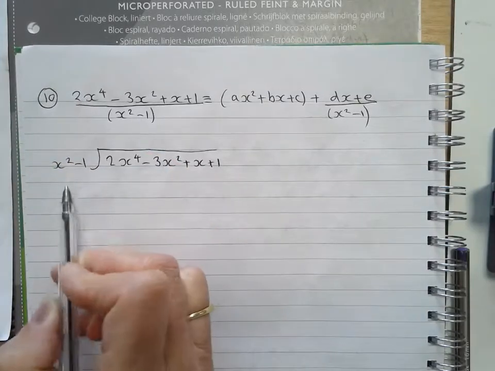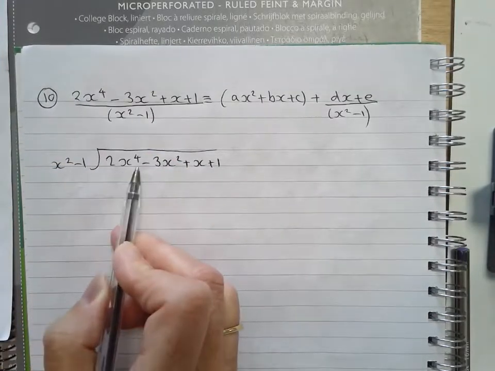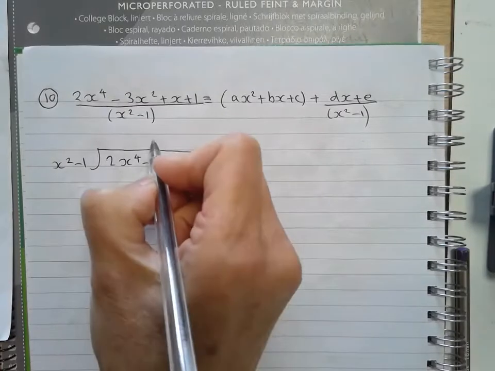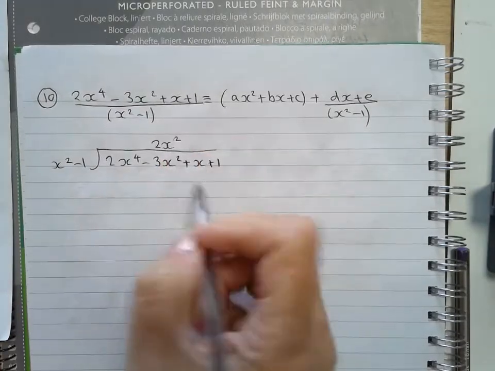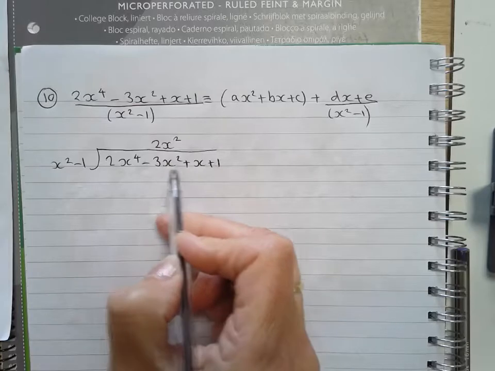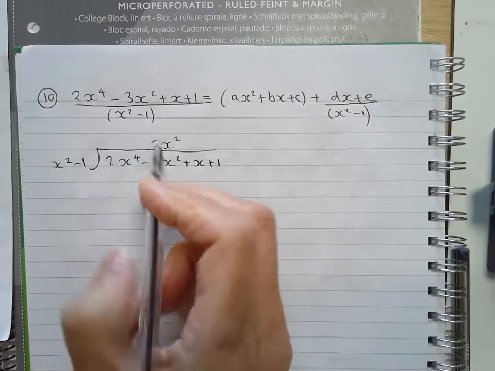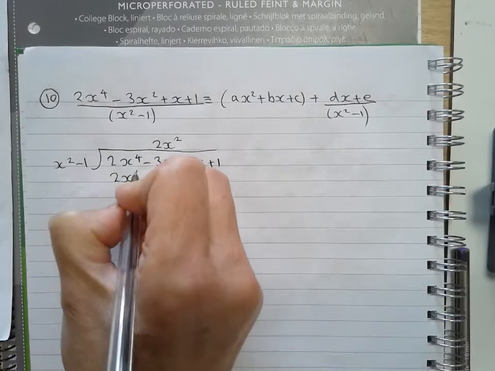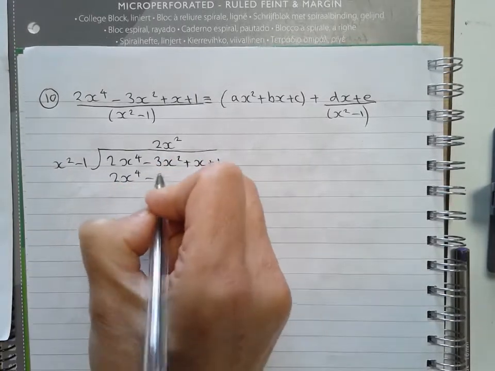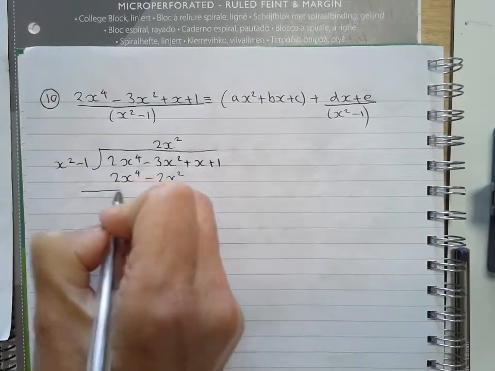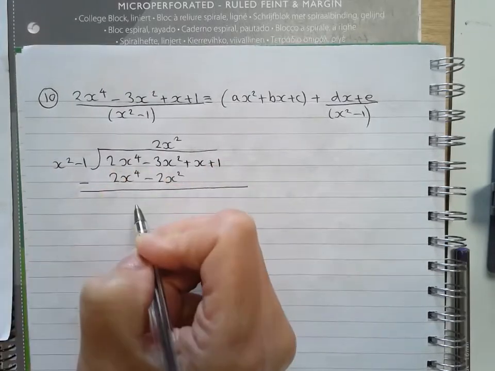and I'm going to look at how many times x squared goes into 2x to the 4, and it goes in 2x squared times. And I'm going to line it up with my 3x squared there. And then I'm going to multiply this term by 2x squared. So I'll have 2x to the 4 minus 2x squared. And then I'm going to subtract from my remainder.